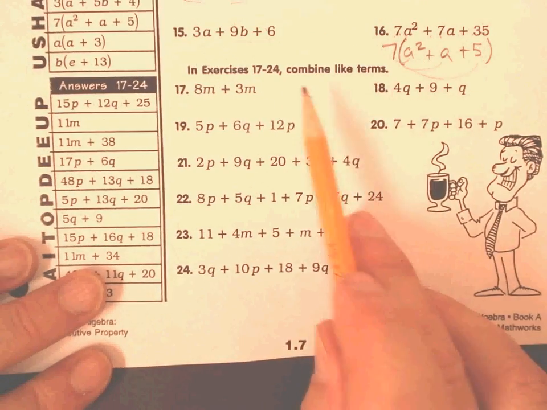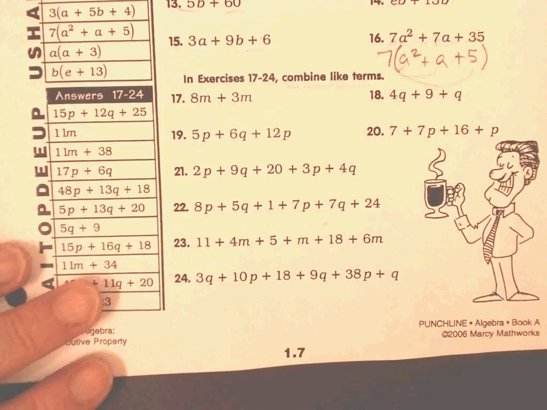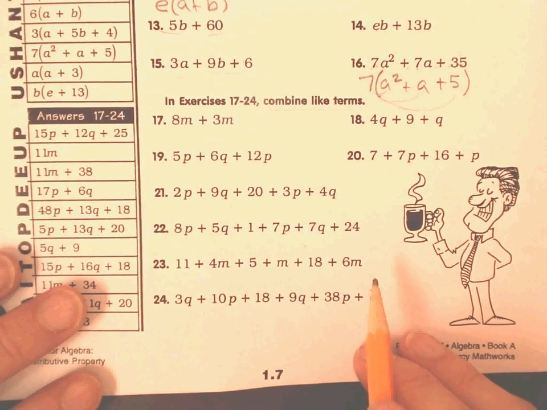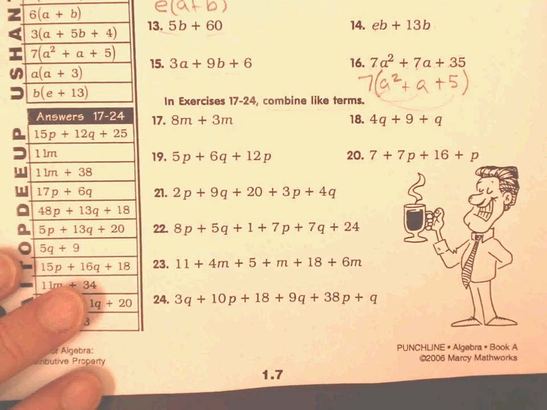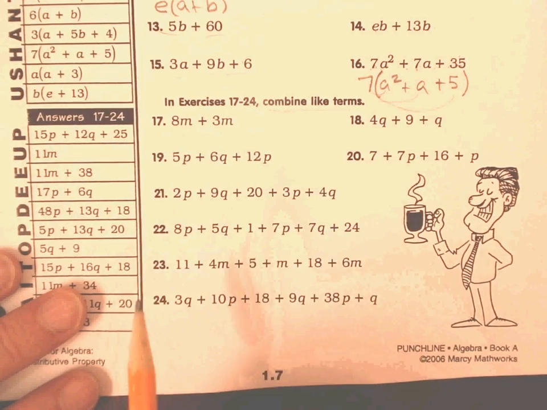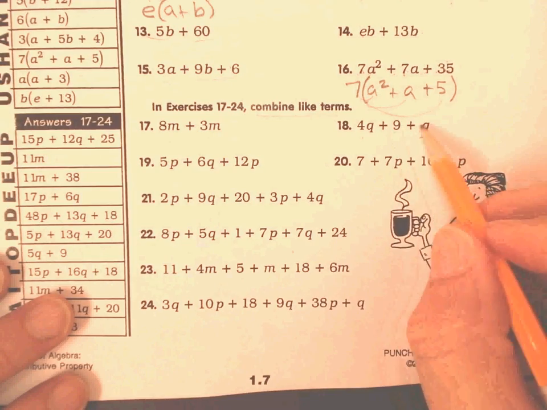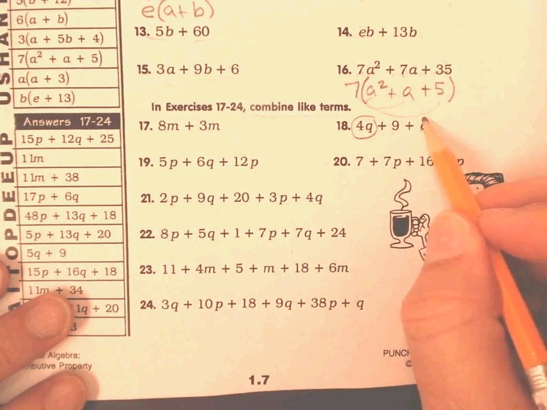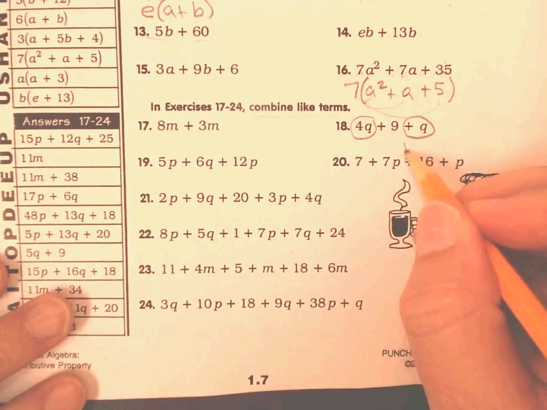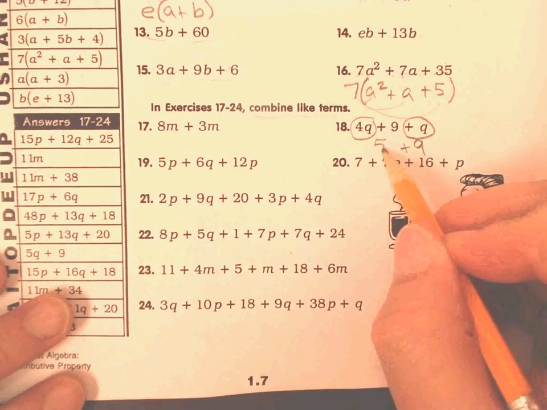So finally we come to combining like terms. In this problem, what I'm going to do is try to match up everything that has a commonality. In other words, if I look at number 17, they're both m's. I have 8 m's and 3 m's, so I can add those together. On number 18, I have 4 q's, a 9, and another q. So I'm going to circle the common terms and the sign in front of them. There's not another 9, so I can just write plus 9 at the end. I have 4 q's and another q is 5 q's.